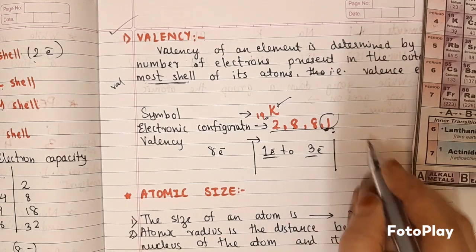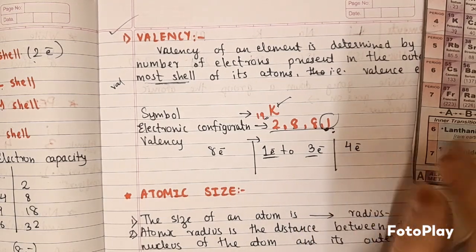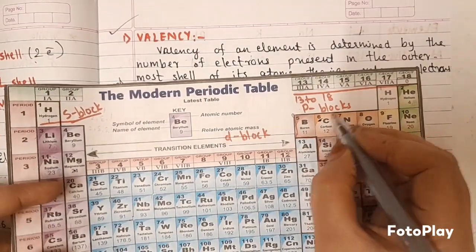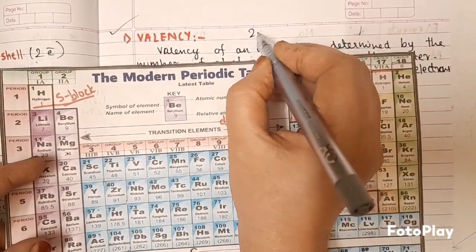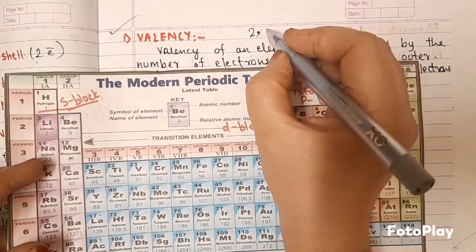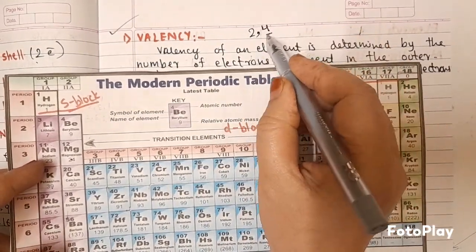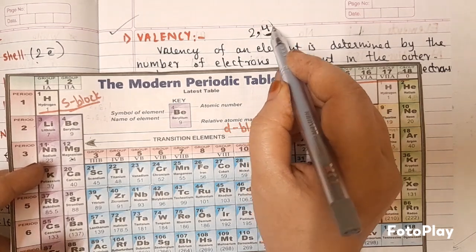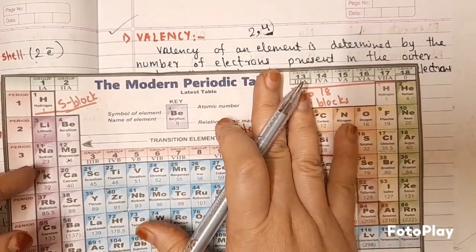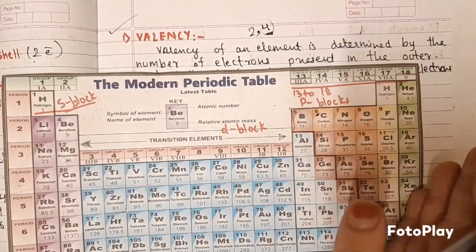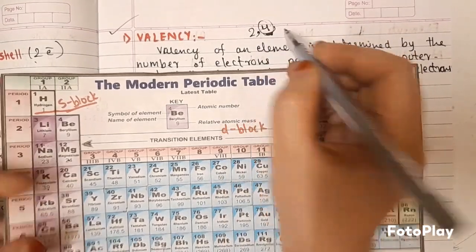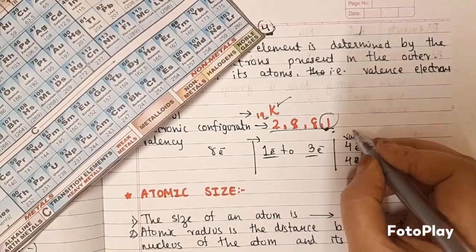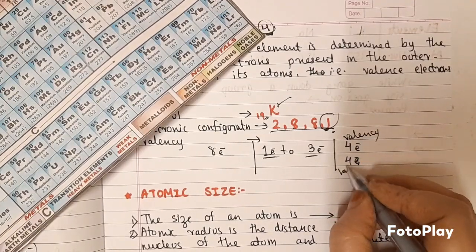But if an element has 4 electrons, like carbon, carbon's atomic number is 6. That means the electronic configuration of carbon will be 2, 4. So carbon has 4 electrons in its valence shell or outermost shell. So carbon will share 4 electrons to form a bond with another element. So the valency of carbon will be 4. Okay, this is valency.